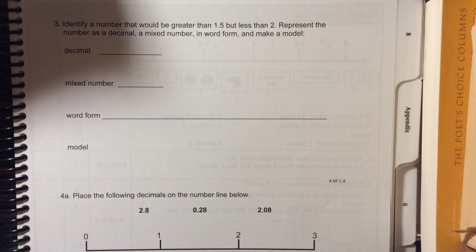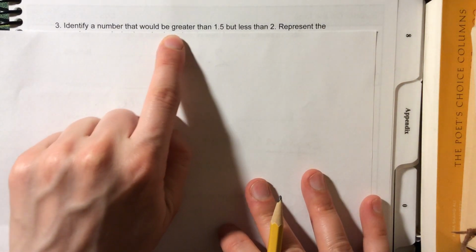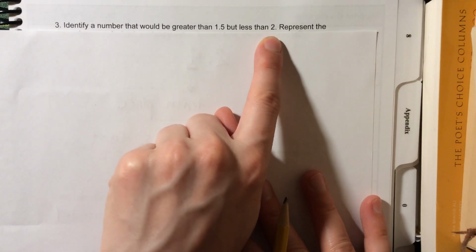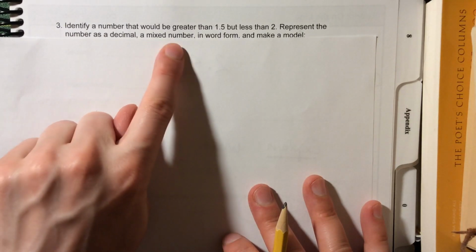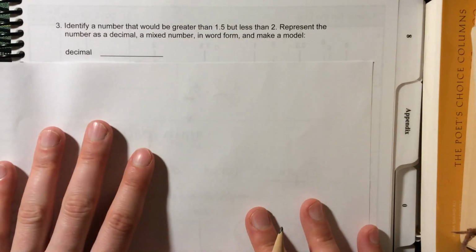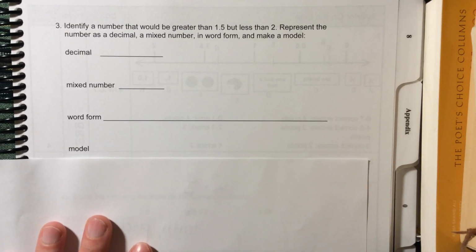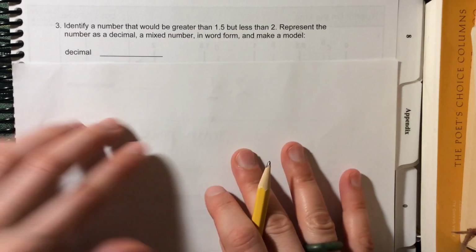So number 3 here. Identify a number that would be greater than 1.5, but less than 2. Represent the number as a decimal, a mixed number in word form, and make a model. Decimal, mixed number, word form, model. So you've got a lot of stuff to do here. So if you can do this on your own, then go forward and do it.